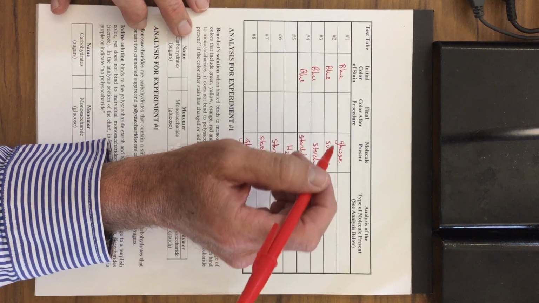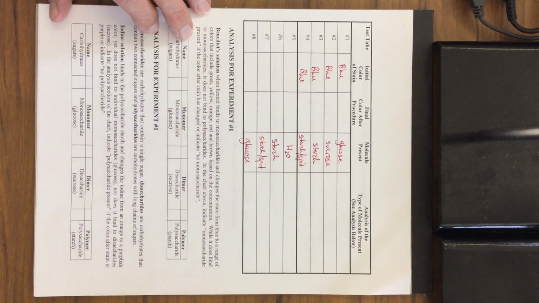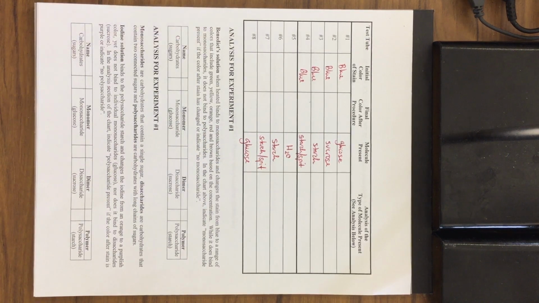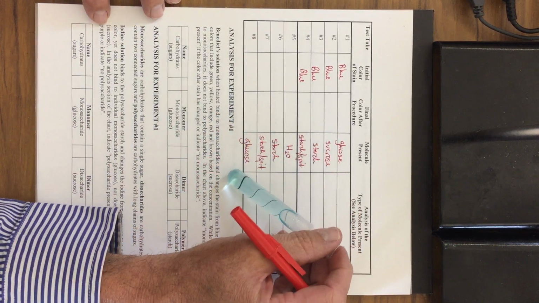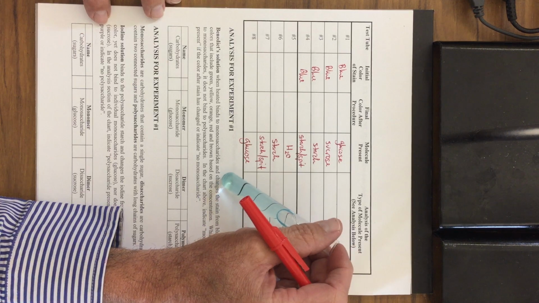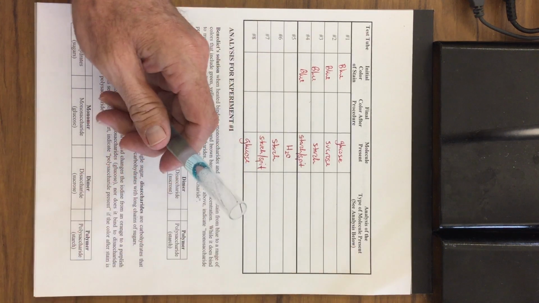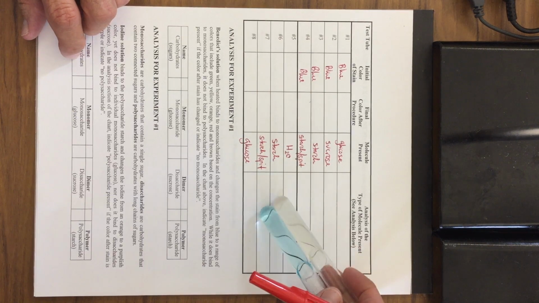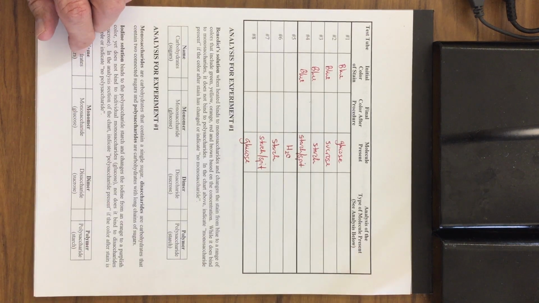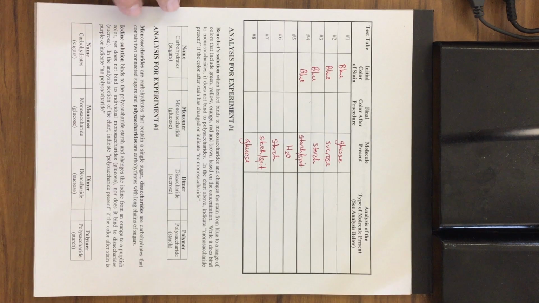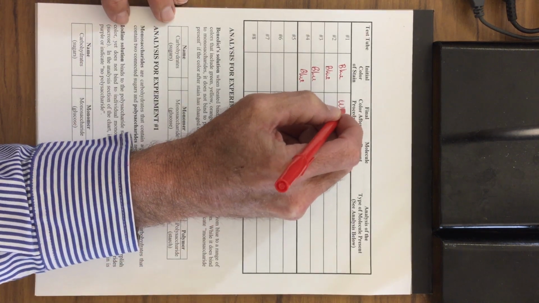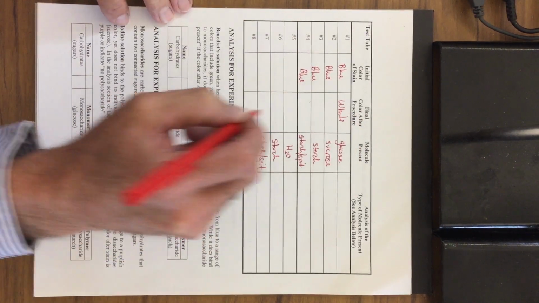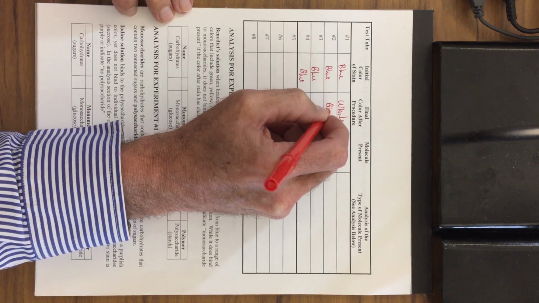We had the final color of these. So let me show you this one right here. This was sucrose, and sucrose started off like this, and it ended like this. However, the glucose started off blue, and it ended up looking white. So the final color of this was white, and this stayed blue.